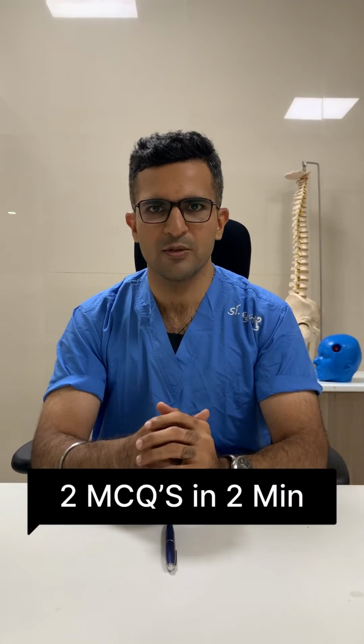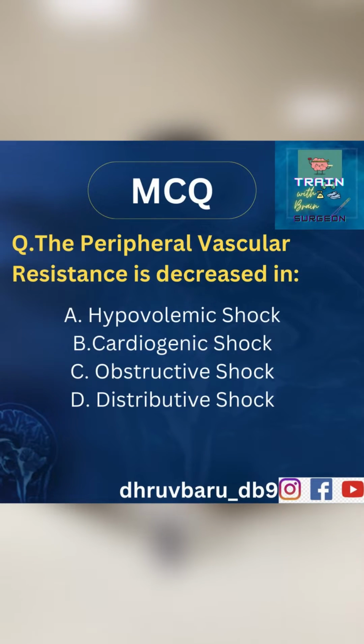So, let's study this concept of all these three types of different shock with the help of two MCQs. Let's get started. First question. The vascular resistance is decreased in one of the following.